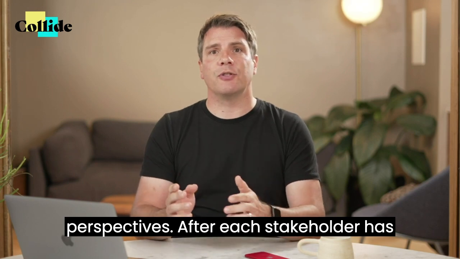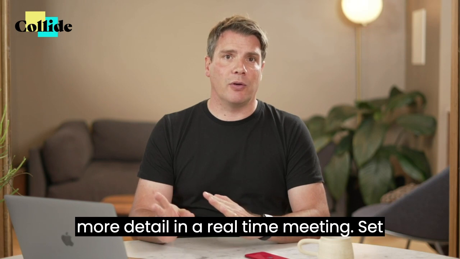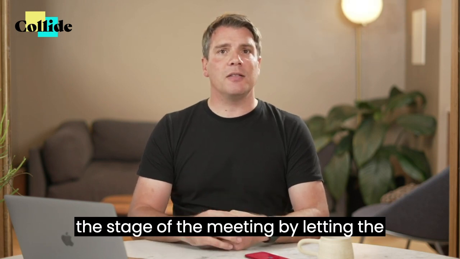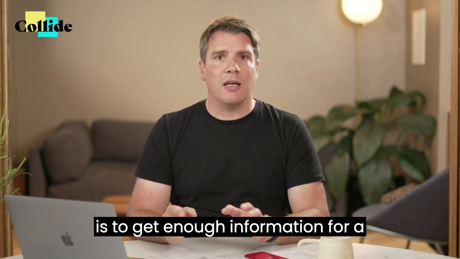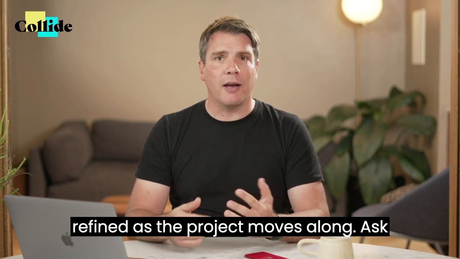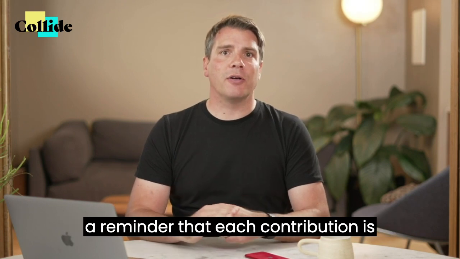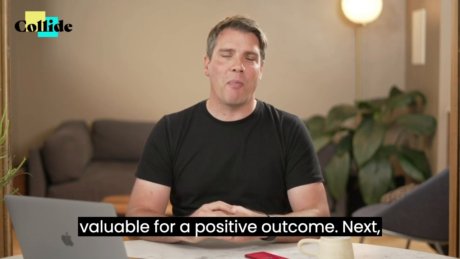After each stakeholder has reviewed the Project Kickoff page, you'll walk through the information in more detail in a real-time meeting. Set the stage of the meeting by letting the team know that the goal of the session is to get enough information for a shared understanding, which will be refined as the project moves along. Ask that everyone begin with an open mind, with a reminder that each contribution is valuable for a positive outcome.